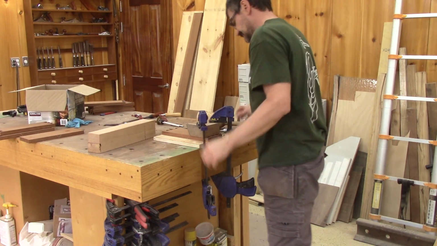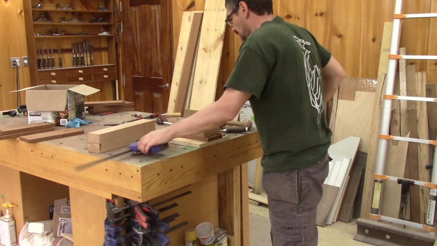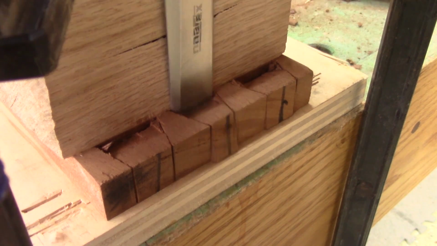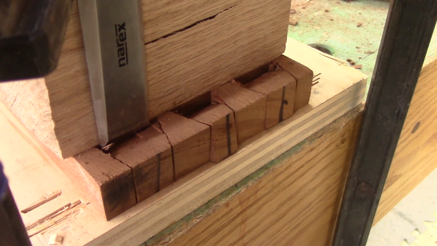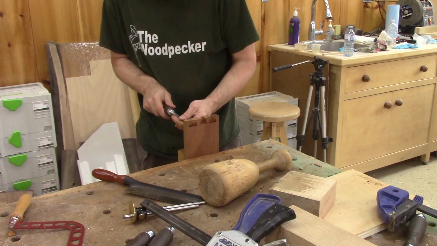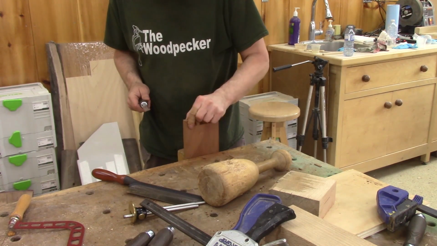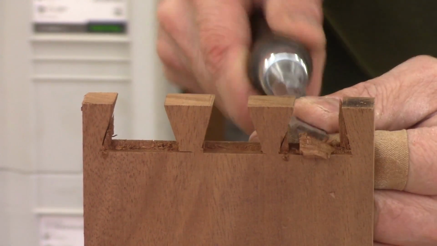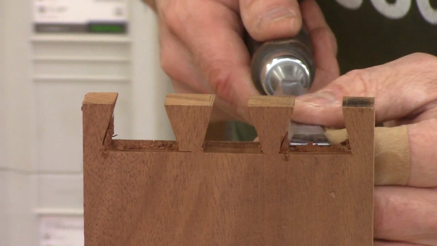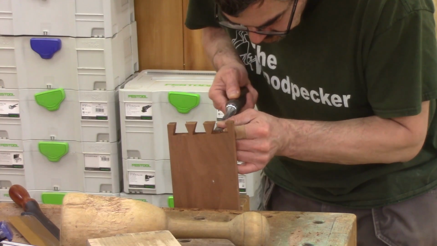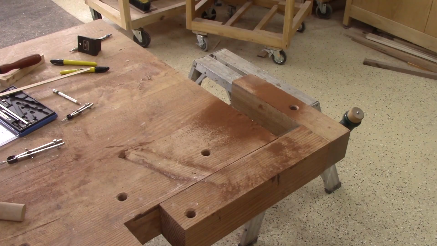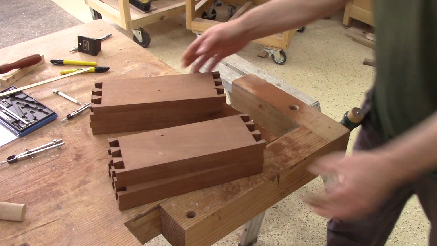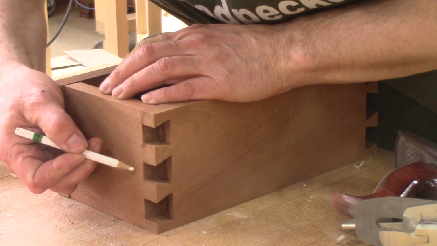Then I turn the board around and redo all the same operations. Eventually, all the dovetails are cut. I just have to remove the pieces of unwanted wood and clean a little. I do this on both sides of the 8 long sides. But I still have the pins to do.